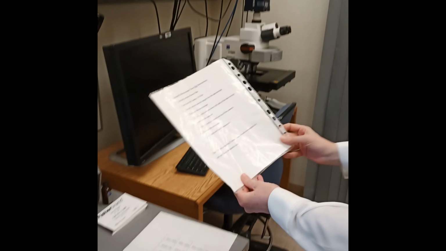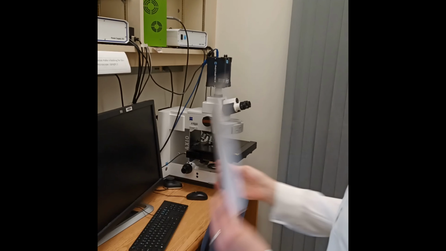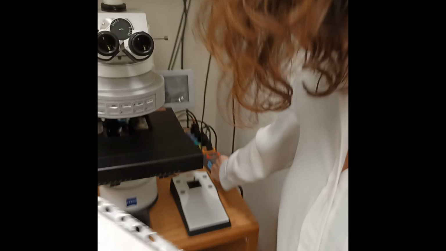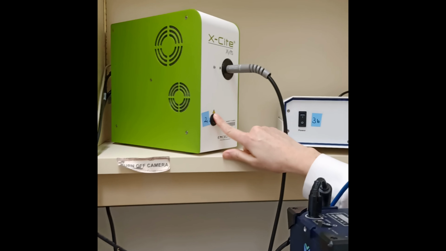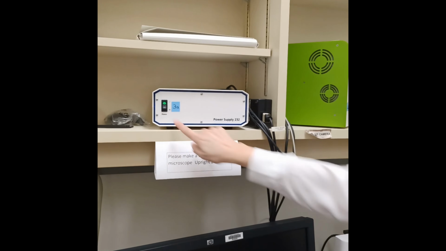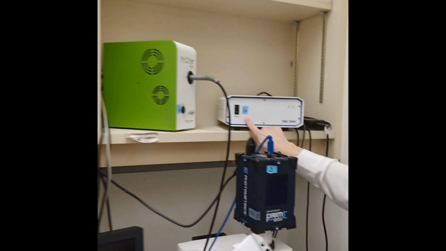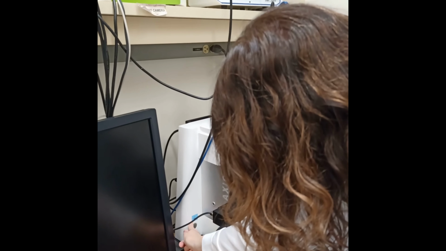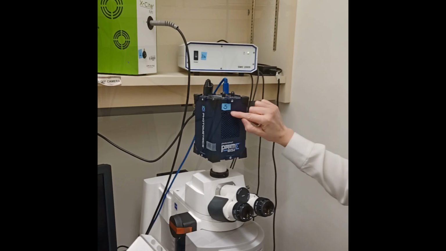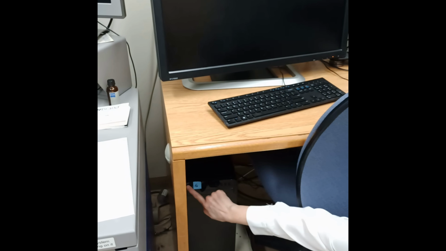As for all our imaging equipment, to start up the system, follow the provided instructions. First, push the button on the power bar to turn it on. Then, turn on the lamp X-Cite on the shelf above the scope. Flip switches 3A and 3B, also located on the same shelf. Next, turn on the microscope, then the camera, and finally the computer.